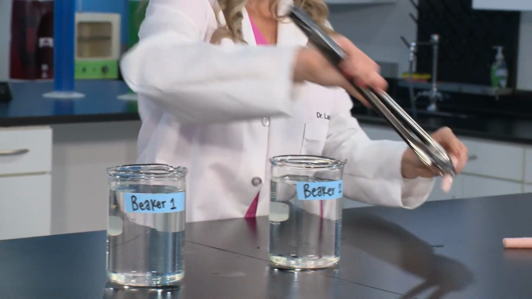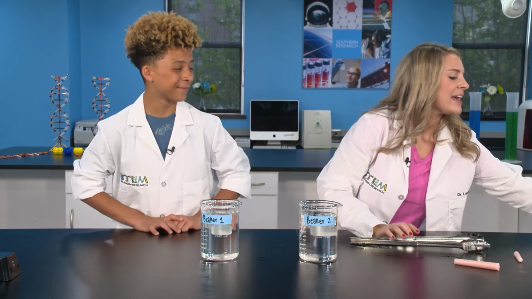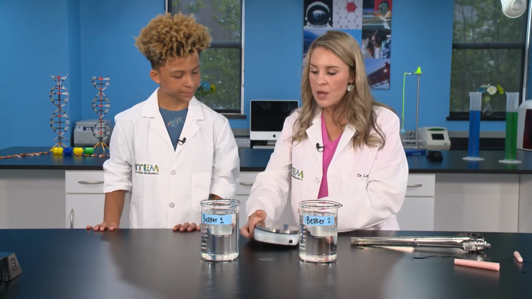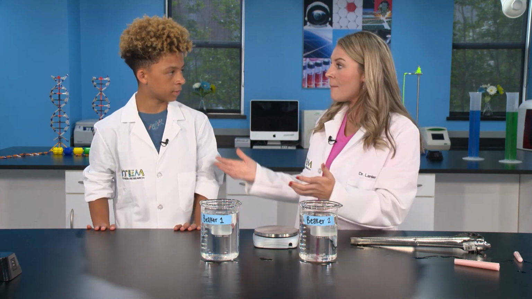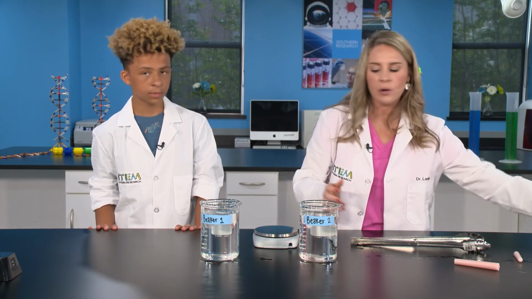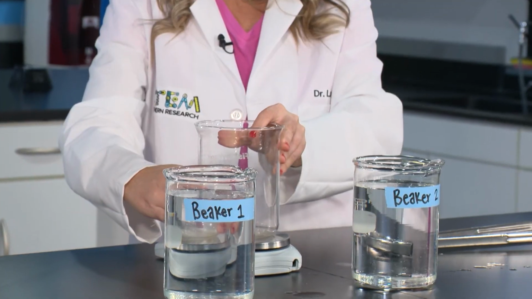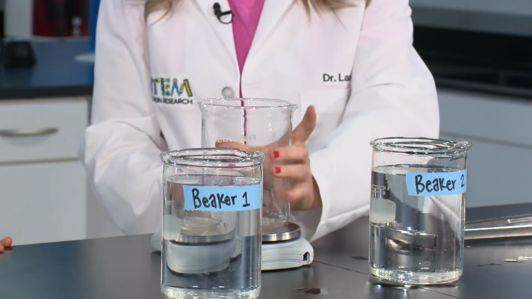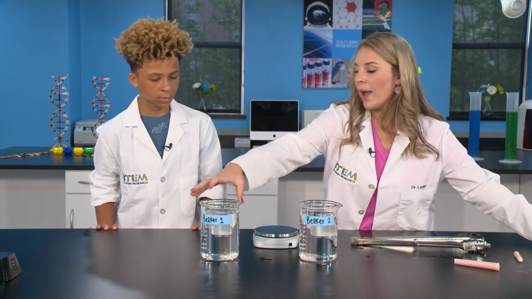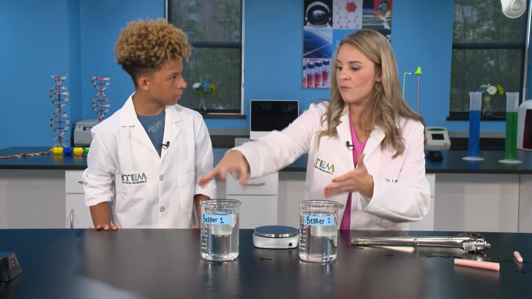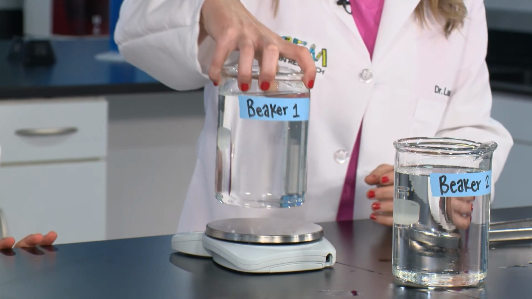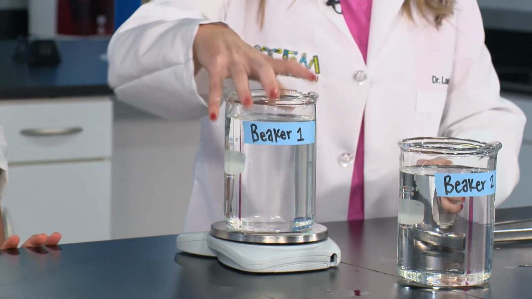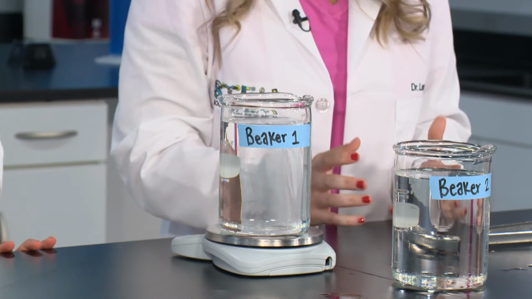There we go. Now we have a scale right here, and the first thing that we need to do is calculate the mass of the solution only. So we are going to tare the scale, or zero it out. Just press that button right here. Okay, perfect, good job. Now when we weigh our beakers, it will only give us the mass of what is inside. So we are going to weigh this beaker, and it says it is 1,000 grams.